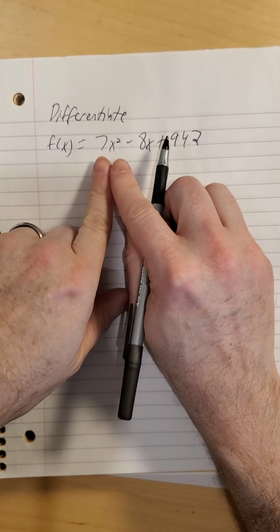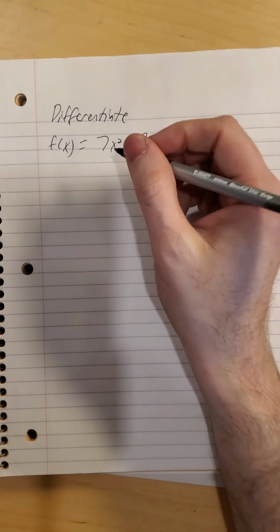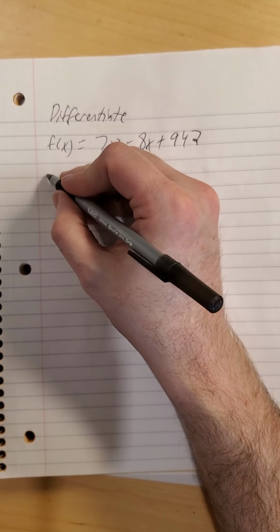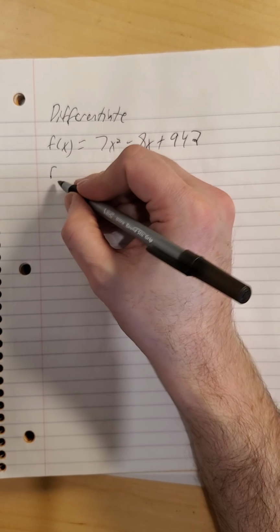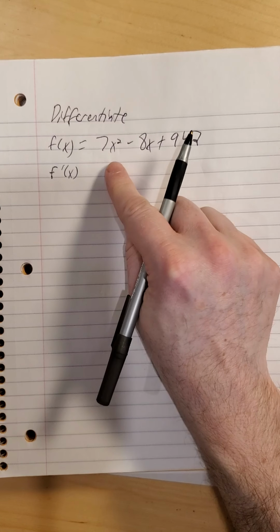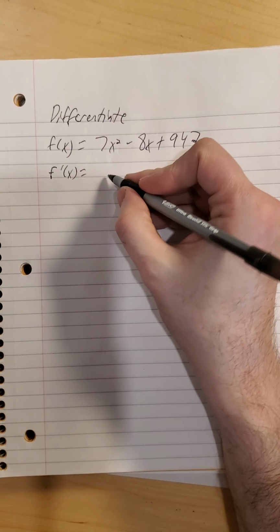Well, because of our product rule and our sum and difference rule, no problem. Well, I should call it constant multiple rule, the constant multiple rule and the sum difference rule. Nobody has to be adjusted here. I don't have any variables in a denominator or underneath a radical. I can dive right into f prime.